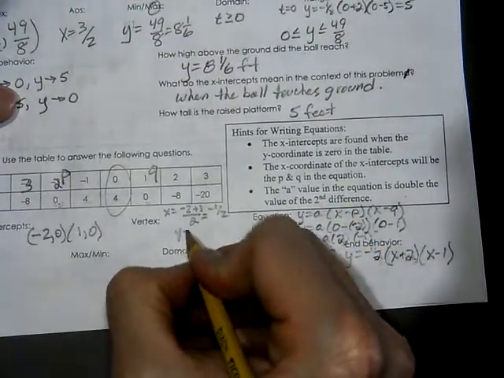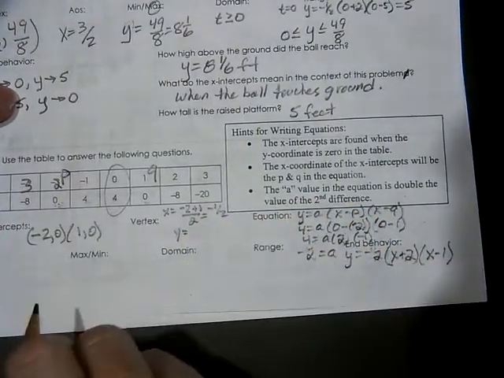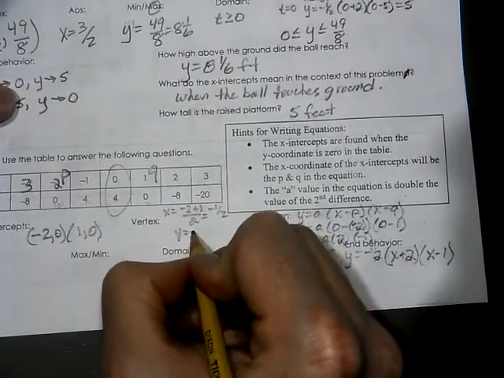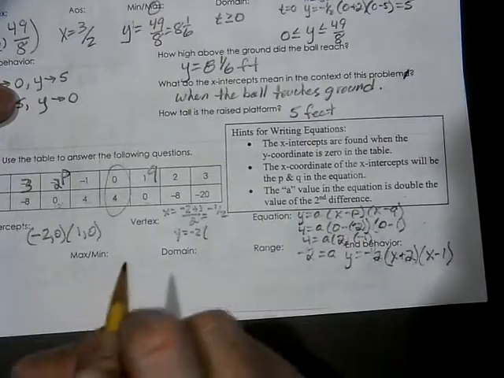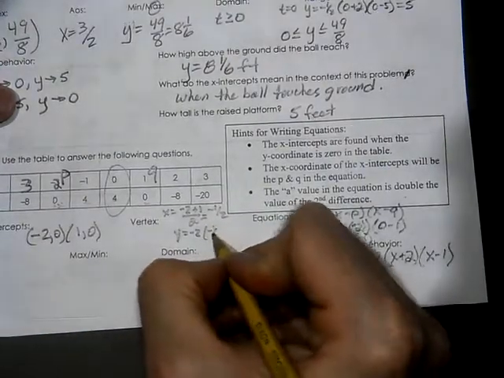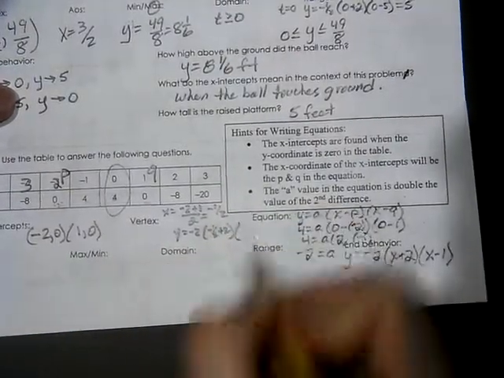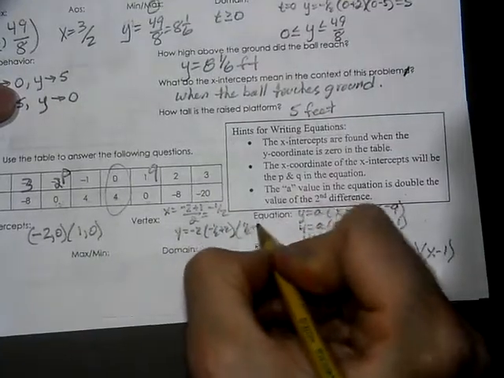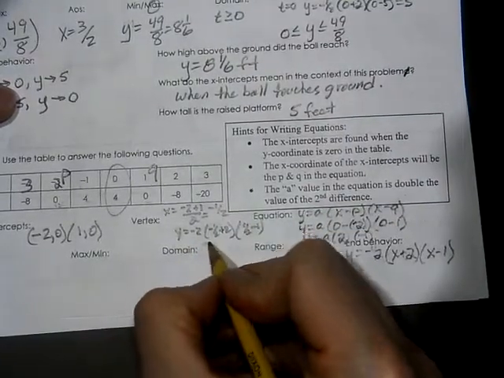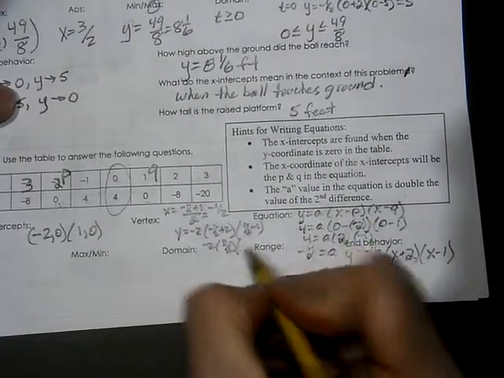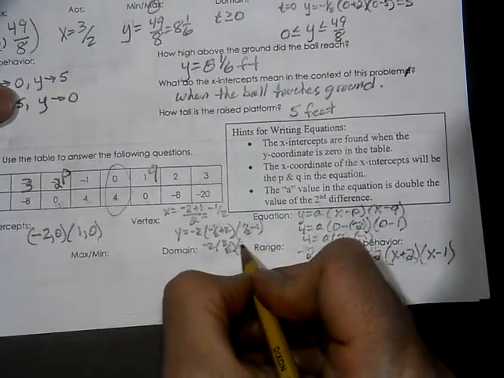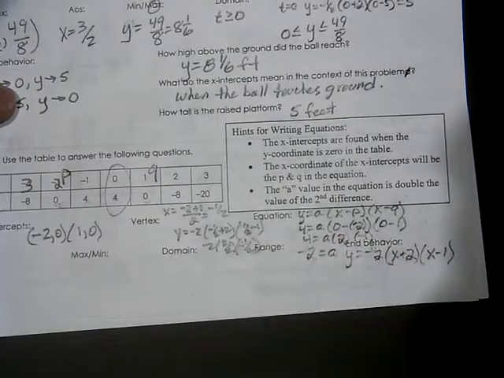And the y value would then be -2 times 1/2, or 1/2 plus 2, and 1/2 minus 1, which gives us -2, 1/2, -1/2.